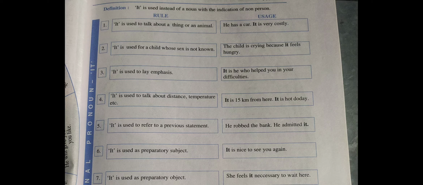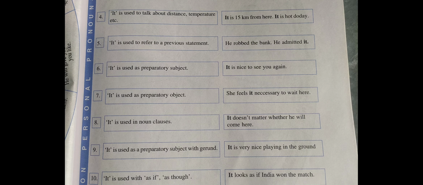It is also used to lay emphasis, that is, when we want to put stress upon something. At that time we also use it. It is also used to talk about distance or temperature. For example, it is 50 kilometers or it is hot today. It is also used to refer to a previous statement, whatever we have already told. There we can also use it.